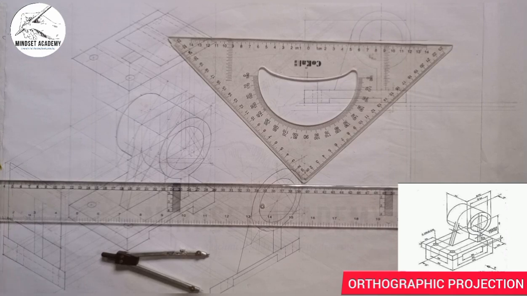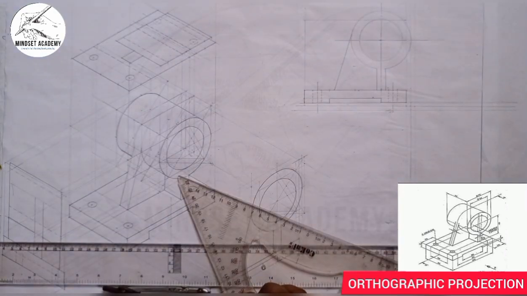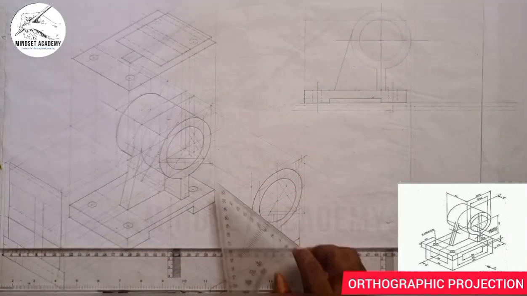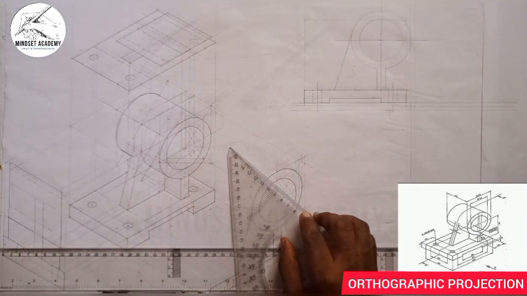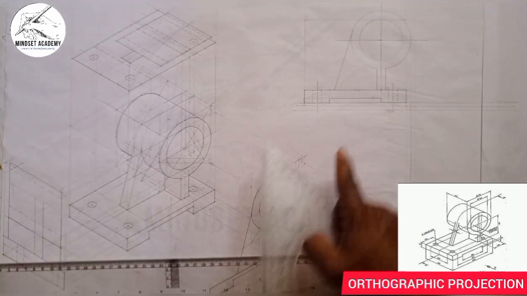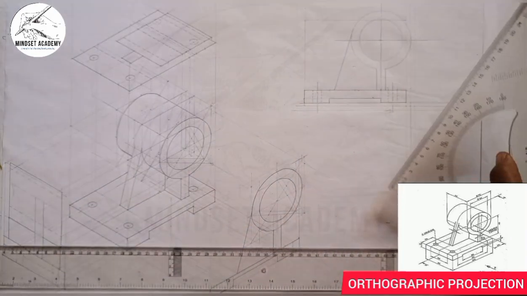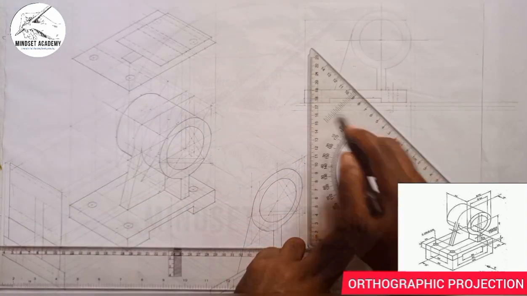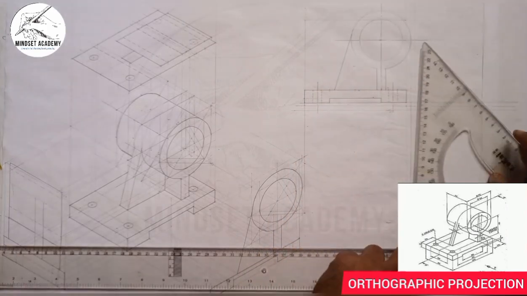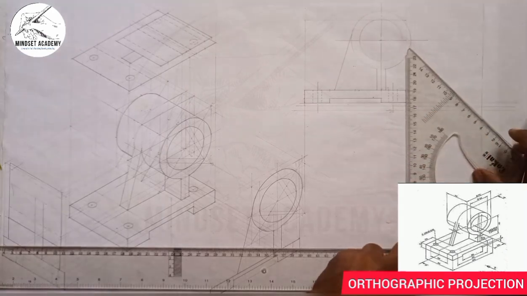So once we've done that, what else is remaining here? We've already done this. So the next thing that we'll be having here is the plan that's remaining. So we've done this, we'll now do the plan. So I'm going to project the ends here. Just bring them down. Here also, bring them down.